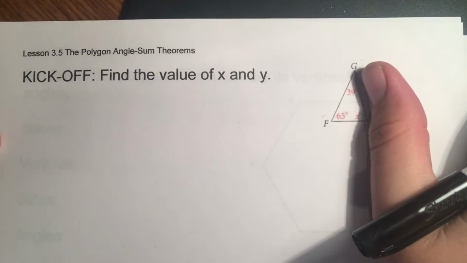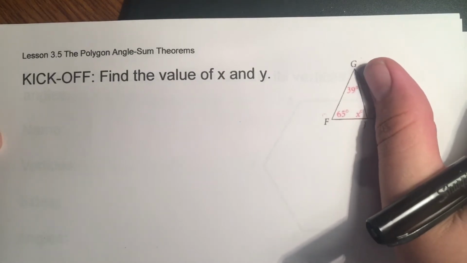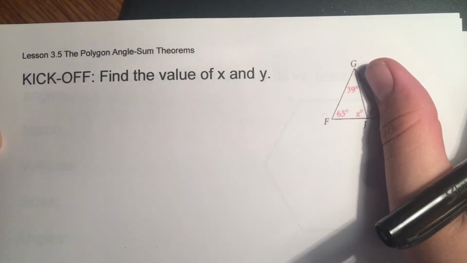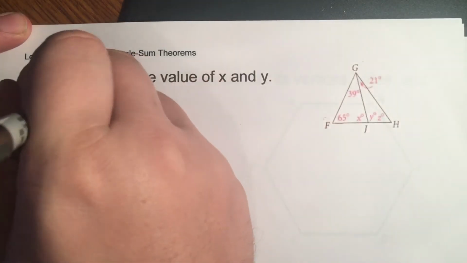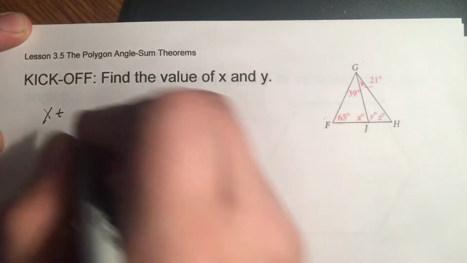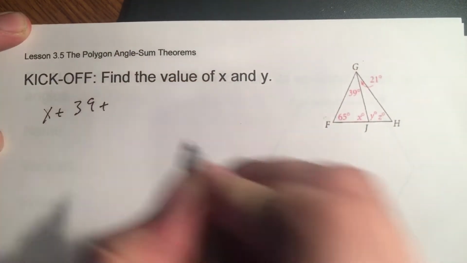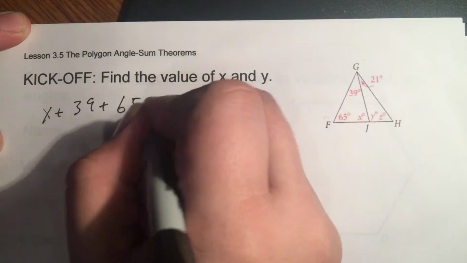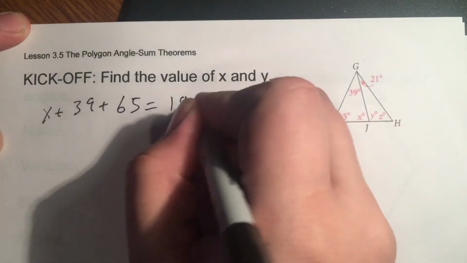So let's start with x. If we cover up this part of the triangle, and we just focus on the little triangle there, we have 2 of the angles, we're missing the 1 there. Well, we know from last time that if we add the 3 angles up, that's going to be 180.